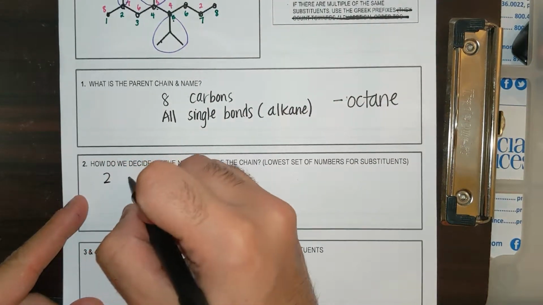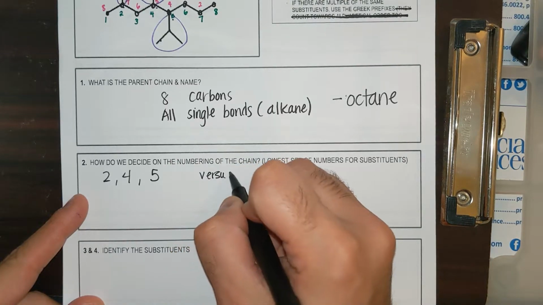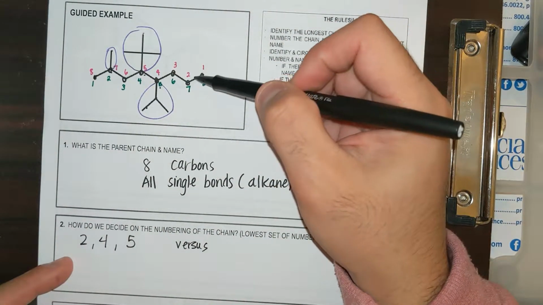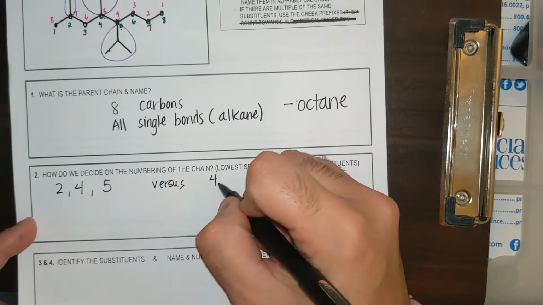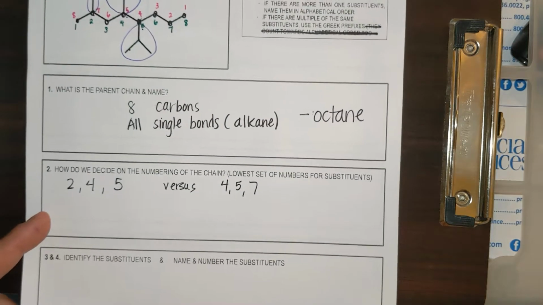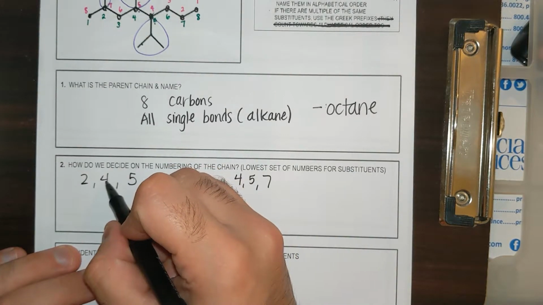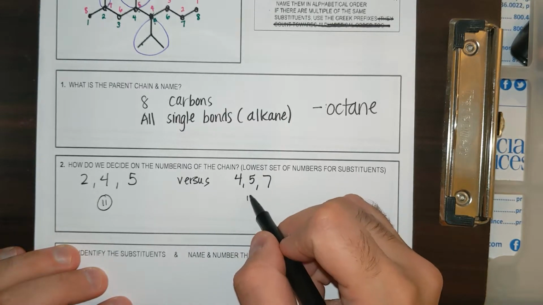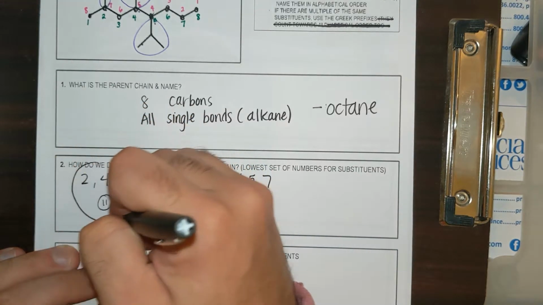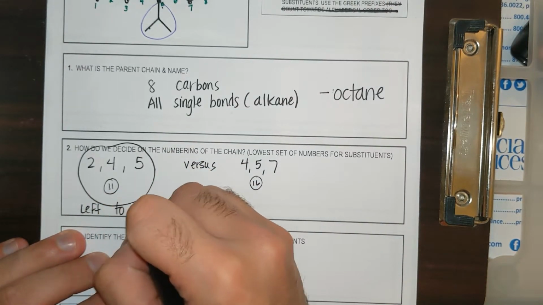So 2, 4, and 5 versus, if I number it the other way, I got 3, 4, and 7... 4, 5, and 7. Which of these am I going to choose? If you can't eyeball it, you could just add them up. 5 and 4 is 9, plus 2 is 11. 7 and 5 is 12, already higher, plus 4 is 16. So I choose 2, 4, and 5. So that's numbering it from left to right.